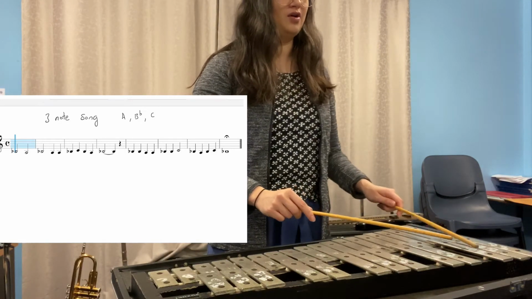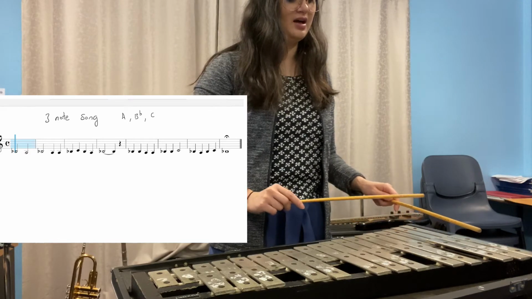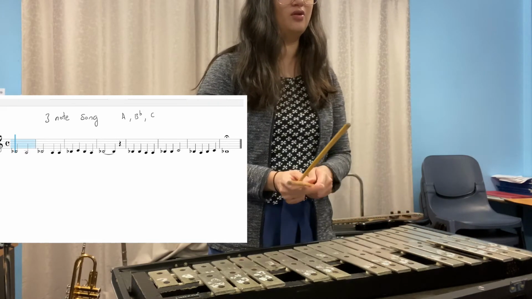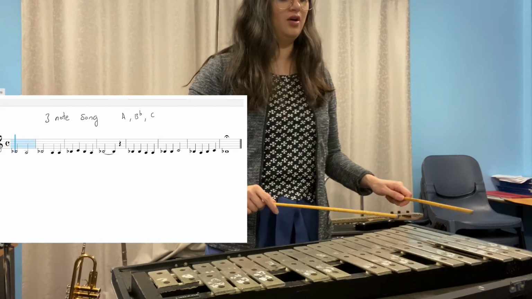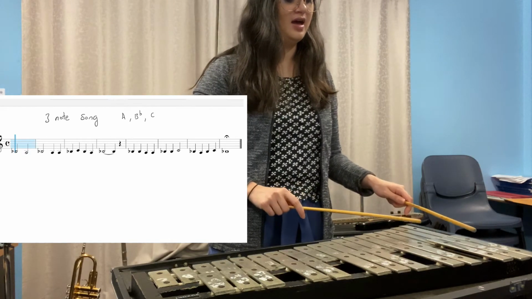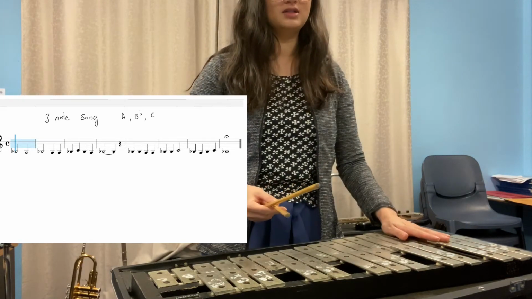3, 4. Whoops. B flat, C, B flat, A, B flat, 2, 3, rest. And again, those 2 bars. 3, 4. B flat, C, B flat, A, B flat, 2, 3, rest.